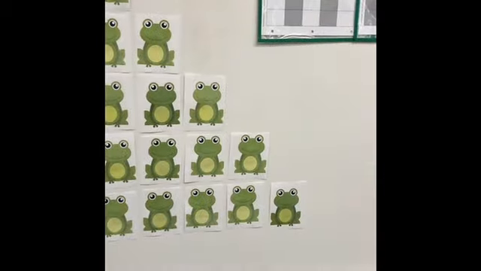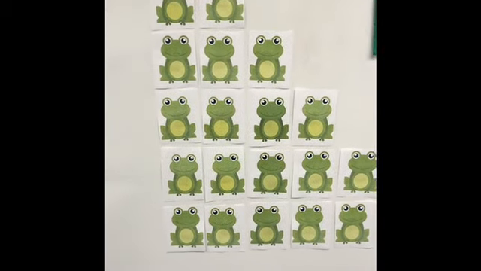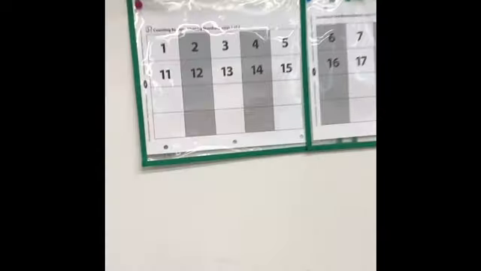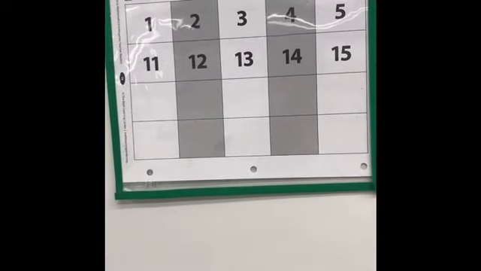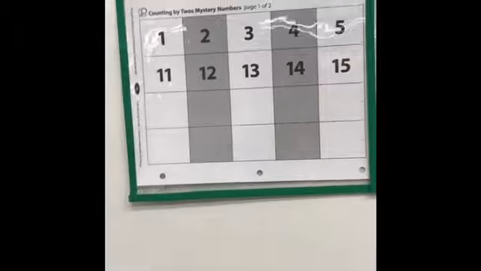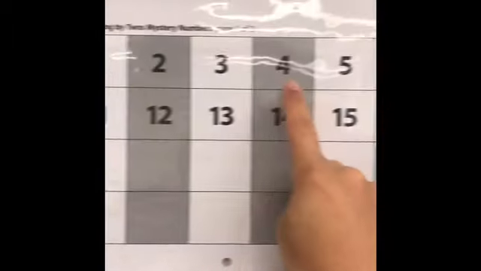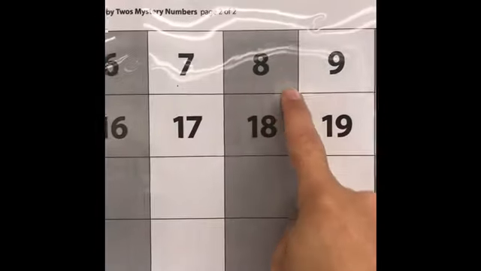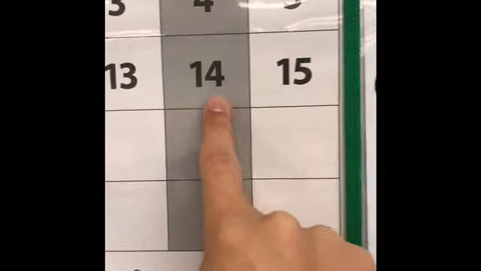So I have all these frogs on the board, and to start, we need to be able to count by twos. So I'm going to come over here. We're gonna count by twos. Are you ready? 2, 4, 6, 8, 10, 12, 14, 16, 18, 20.